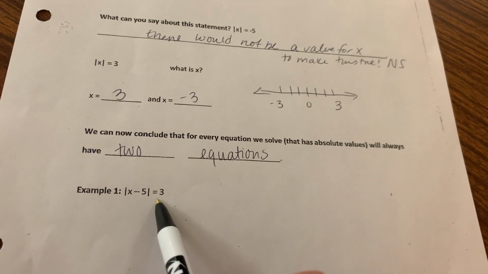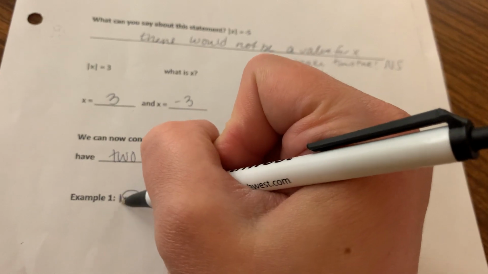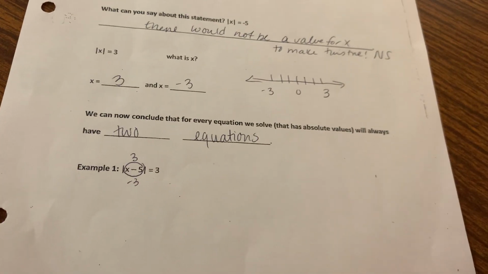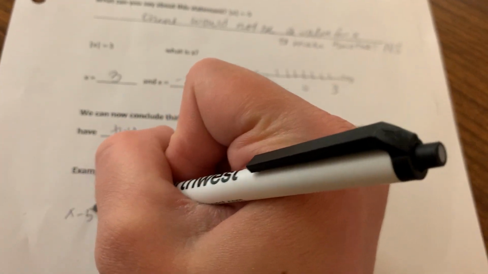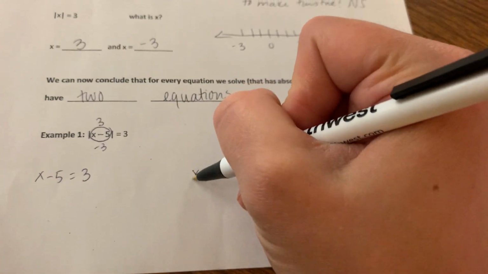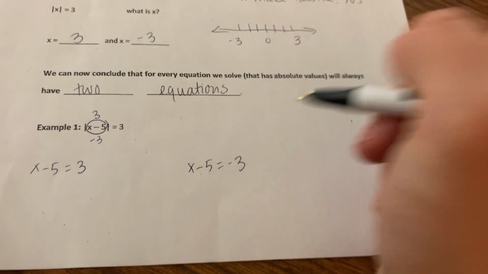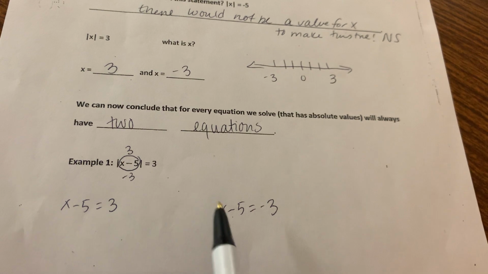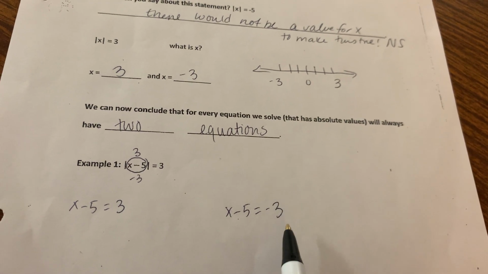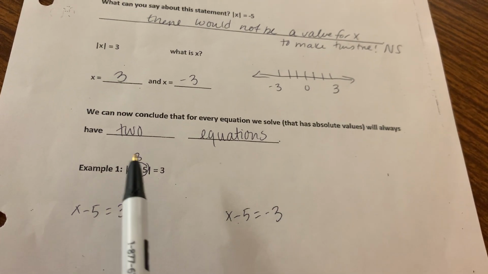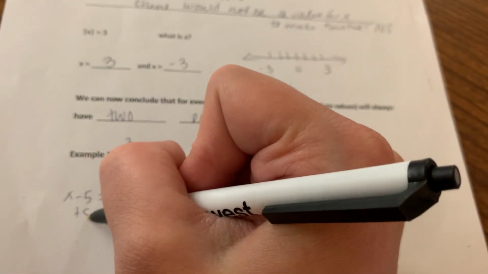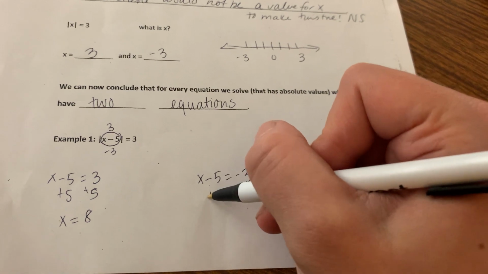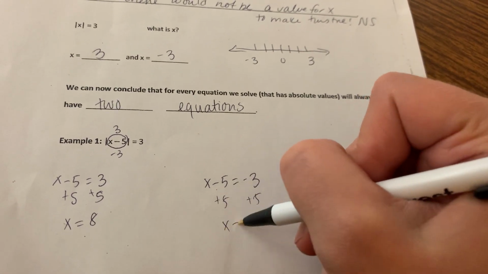So here we're going to have two equations. If my distance is 3, I know whatever is in here could have been the number 3 or it could have been the number -3, because the absolute value of 3 is 3 and the absolute value of -3 is 3. So what would x have to be in order to get 3? And what would x have to be in order to get -3? So if my distance is 3, x would have had to have been 8, and x would have had to have been 2.